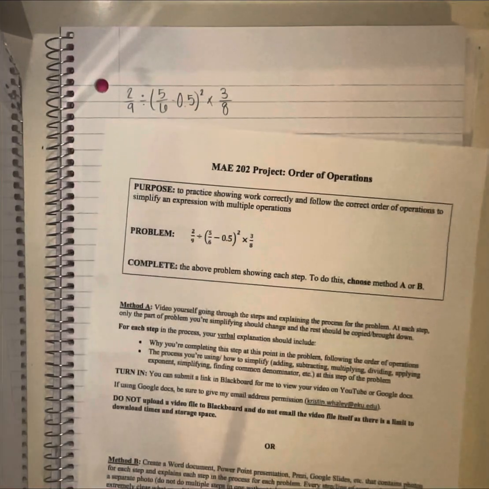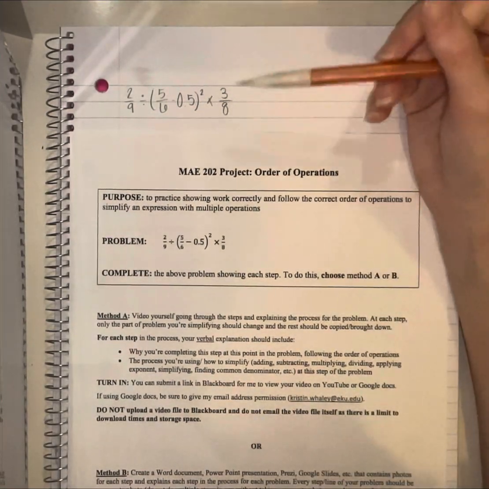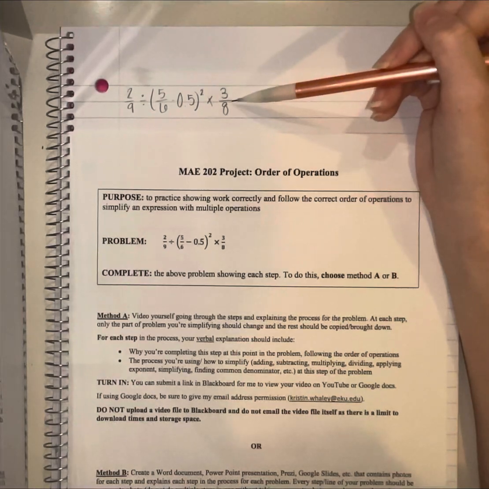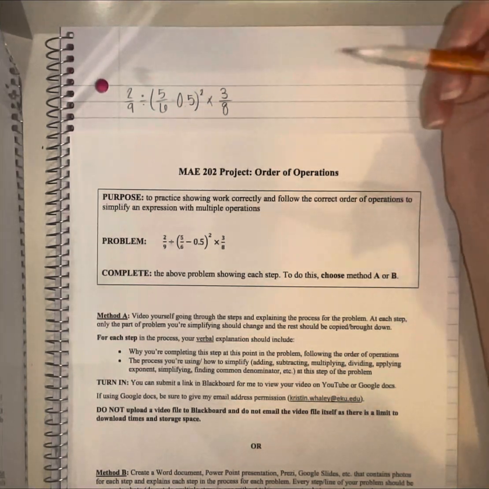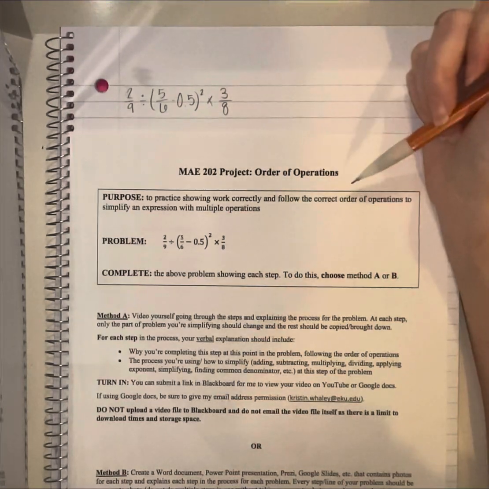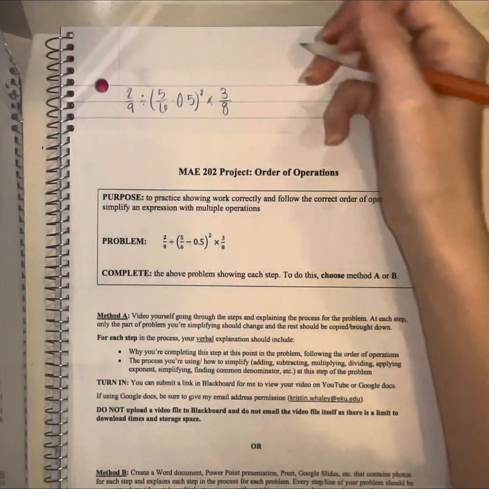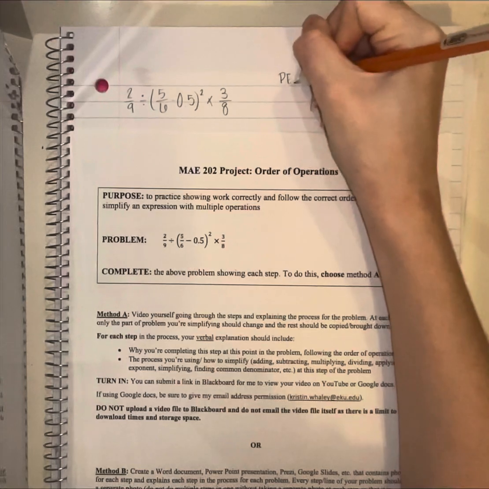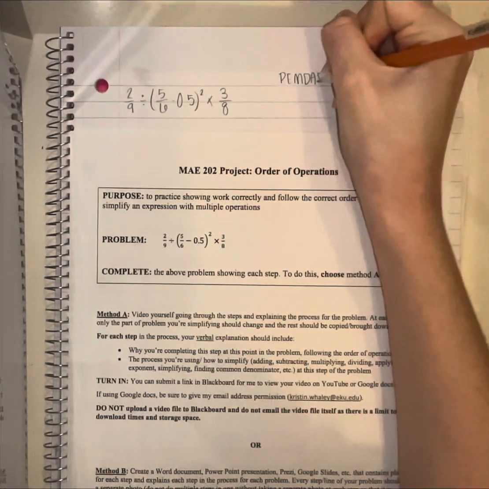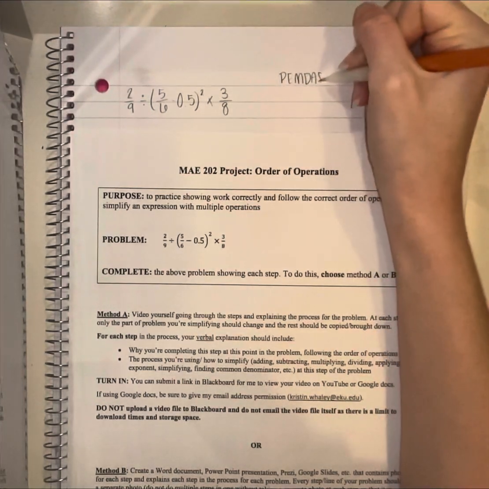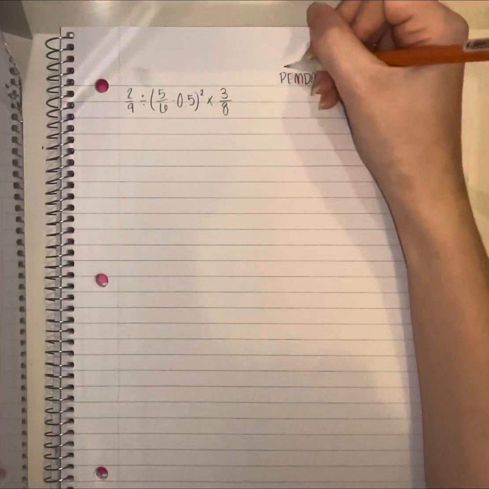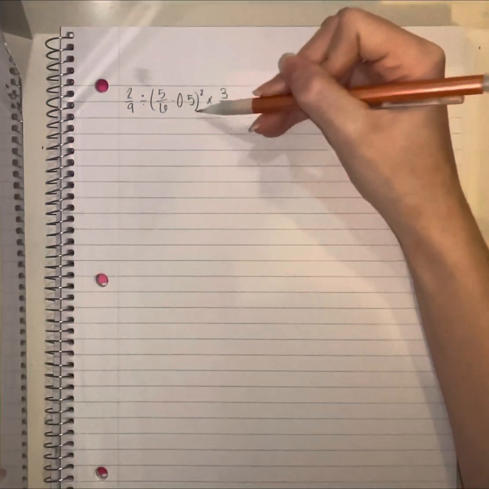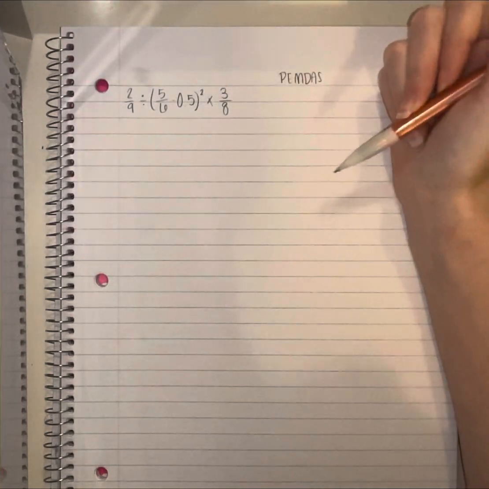So for our problem, we have this. I went ahead and wrote it on a piece of paper so that I could have room to show it on the side. We are using our order of operations to solve this, which is also known as PEMDAS, or please excuse my dear Aunt Sally. And the first step with our order of operations is P, which stands for parentheses or any other grouping symbol.